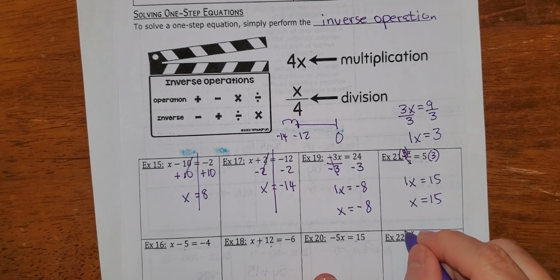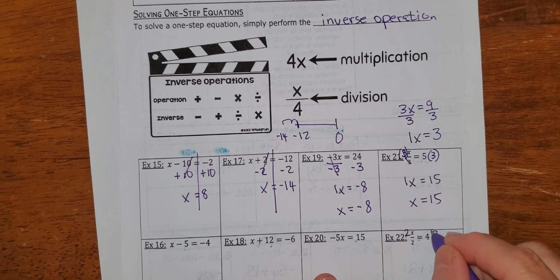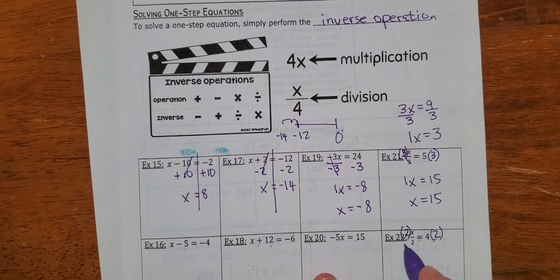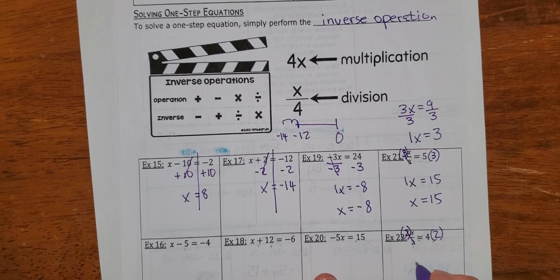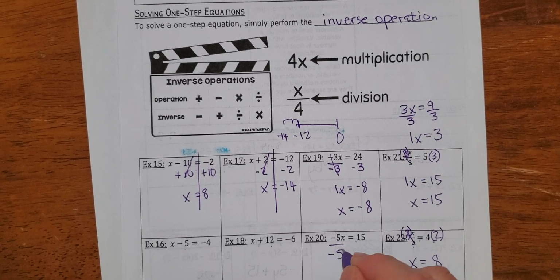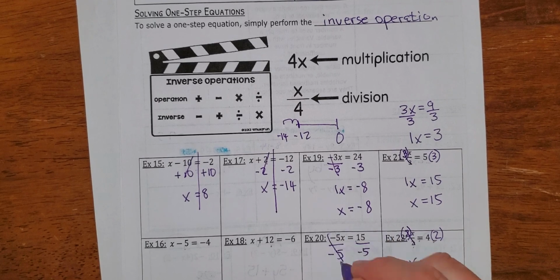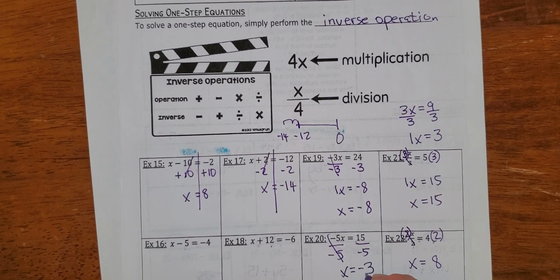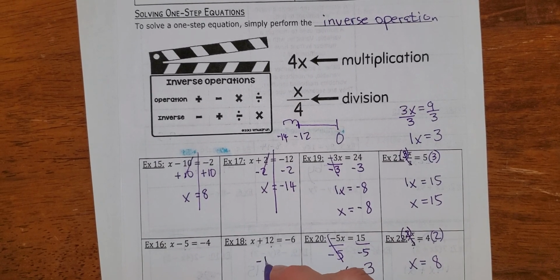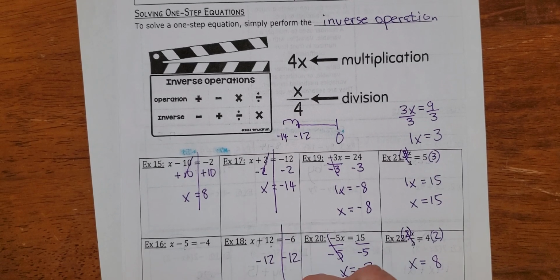Down here, you multiply this one by 2 and this one by 2, right? So 2 over 2 cancel or become 1, and x is equal to 8. Divide by negative 5 exactly so that you can get x is equal to negative 3. You subtract 12 on both sides, and you get x is equal to negative 18.